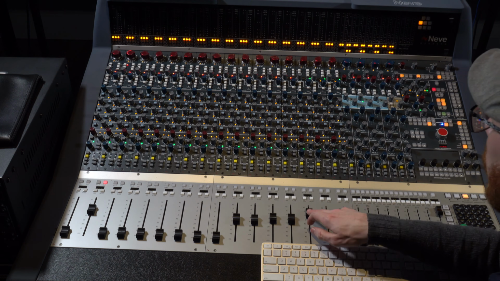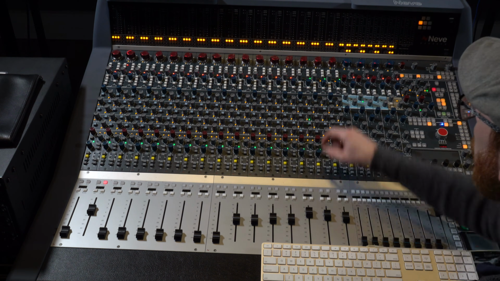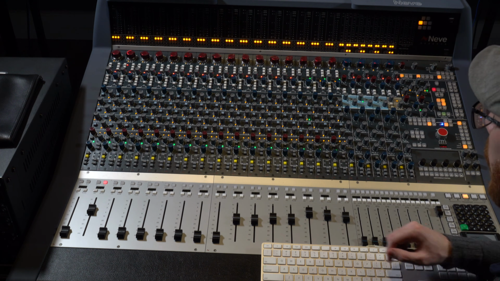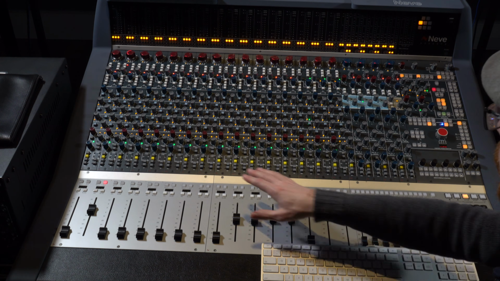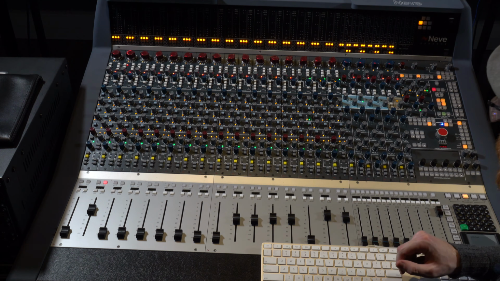Let's say he wants to hear more click track, for example, on channel 14 here. We can go up to aux 3, turn it on, and just turn that up. And he's going to hear more of that click track than anybody else. In fact, I could turn the fader all the way down. Nobody hears click track except the drummer because he's the only one that we're sending that signal to.